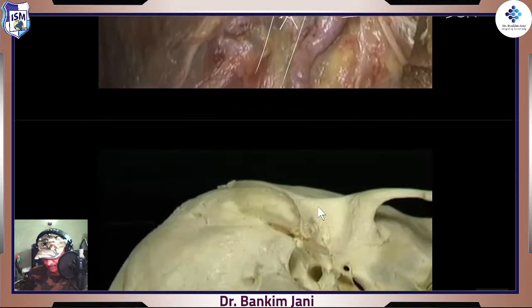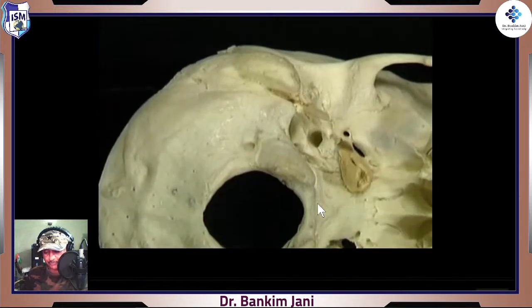Now let's see the bony foramen. We know that this internal carotid artery enters the skull via the carotid canal. The carotid canal is very easy to identify, because see, this is the styloid process. We are looking at the base of the skull.